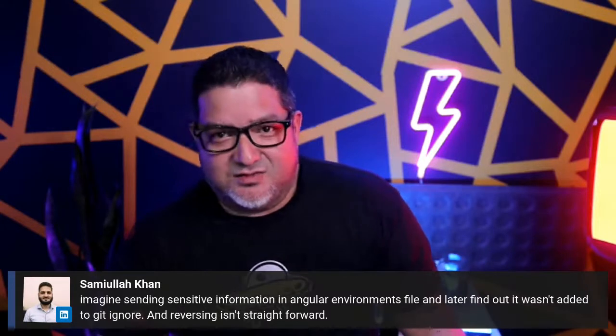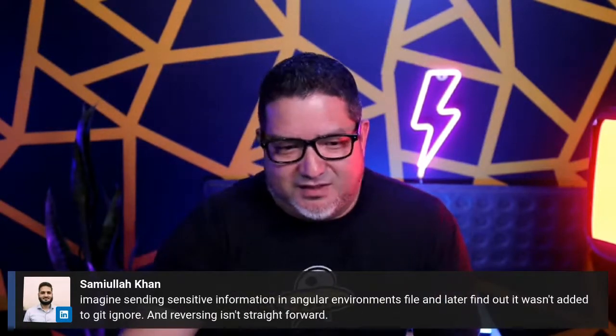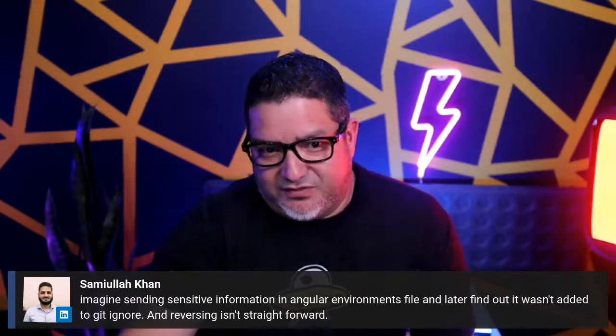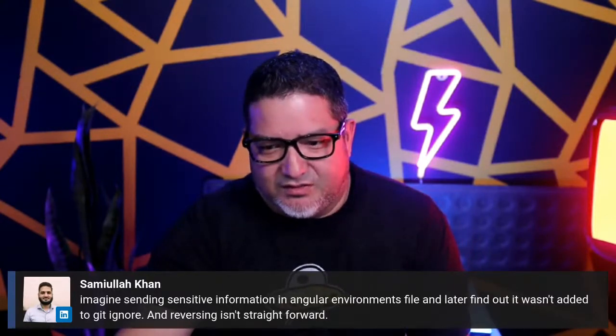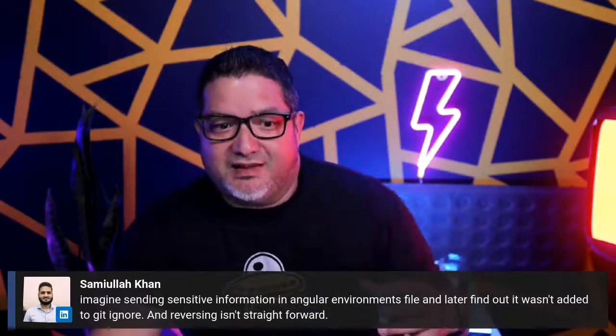And editing the Git Ignore file and pushing it can create problems on your repo as well. So one of the things you can do is rewrite the history.